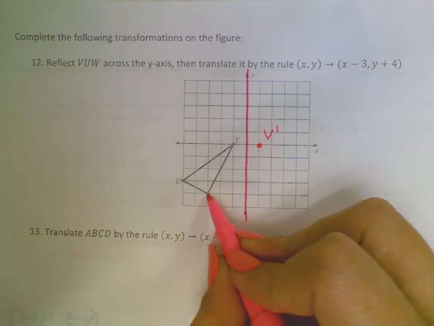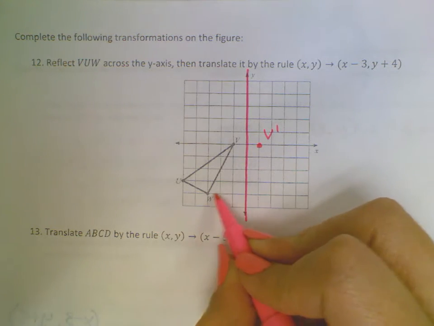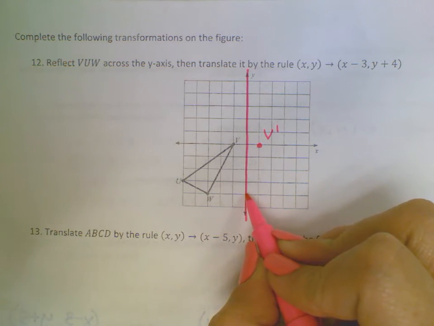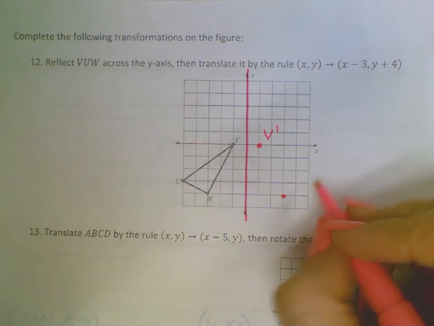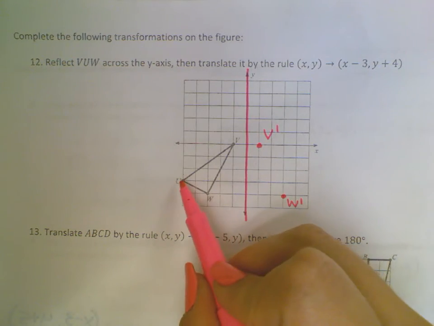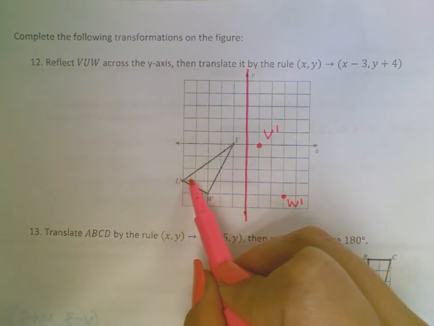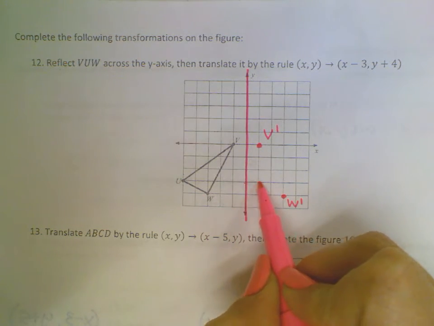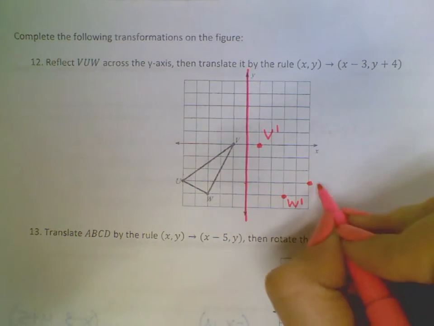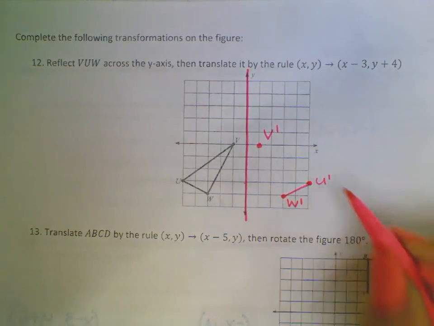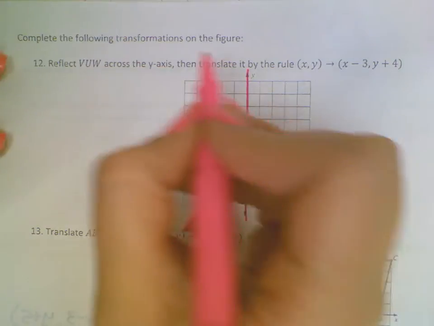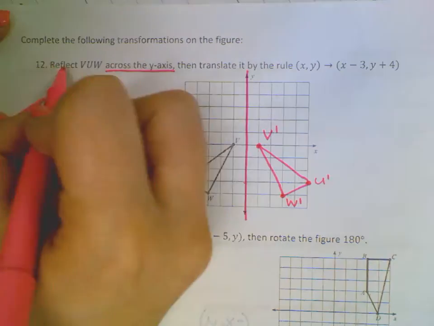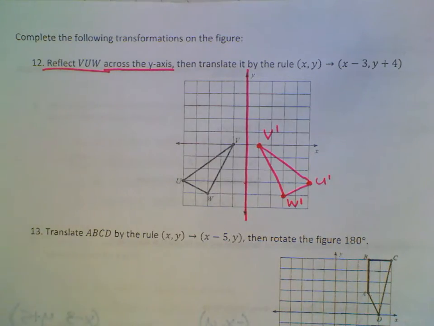W has a distance of 3 to get to the line of reflection. So starting at the line of reflection, I'll go 3 in the opposite direction, 1, 2, 3, and this is W prime. U to the line of reflection has a distance of 5, so from the line of reflection, I'll go 5 to get to U prime. So everything that's done in pink is my reflection across the y-axis.